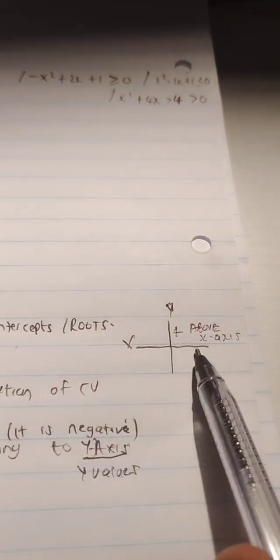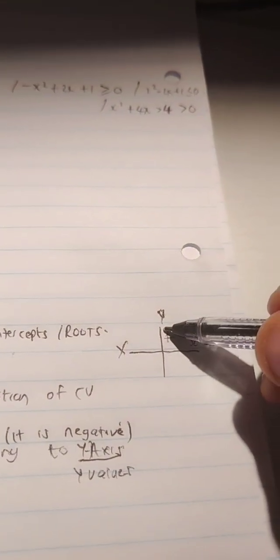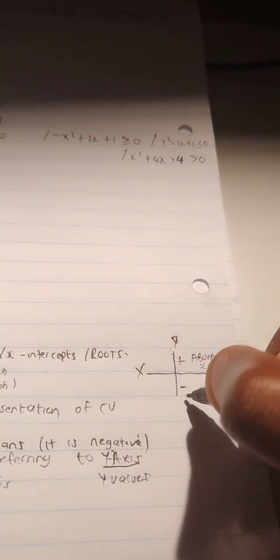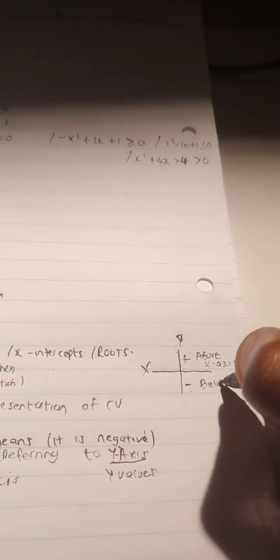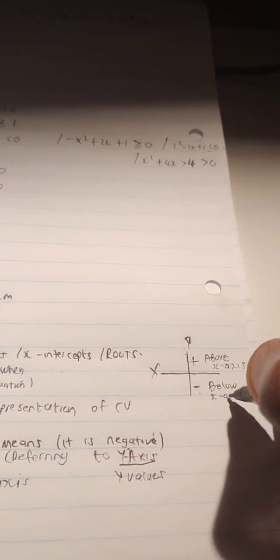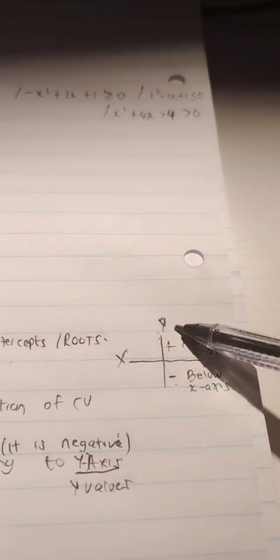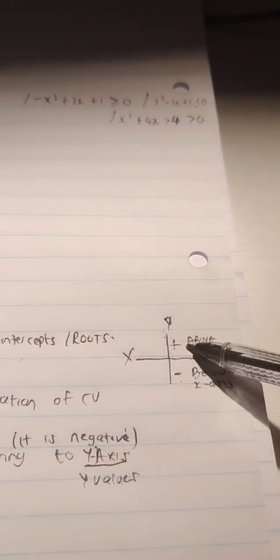This is your x-axis. You will have 1, 2, 3, 4, 5 above for your y values. But your y values are negative below the x-axis.